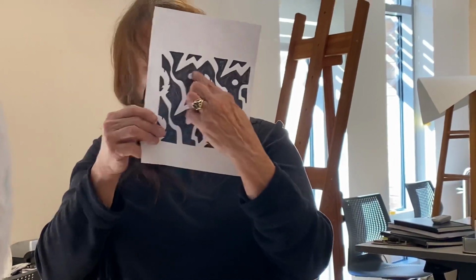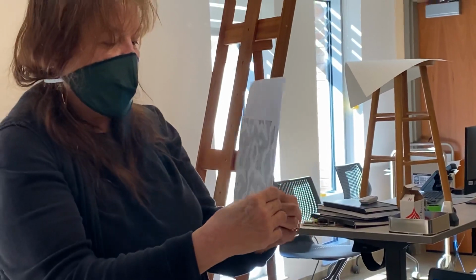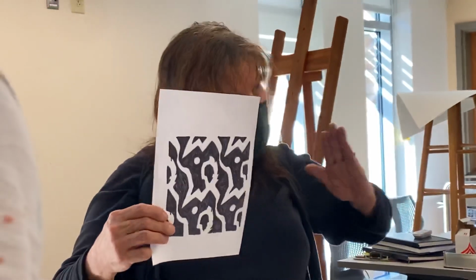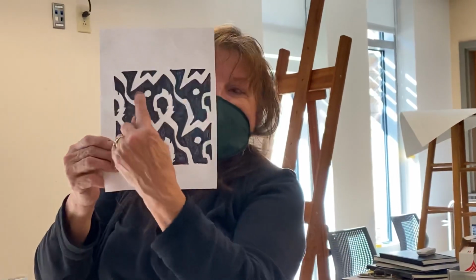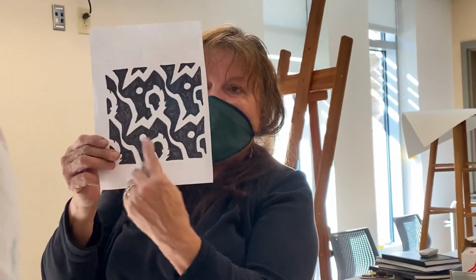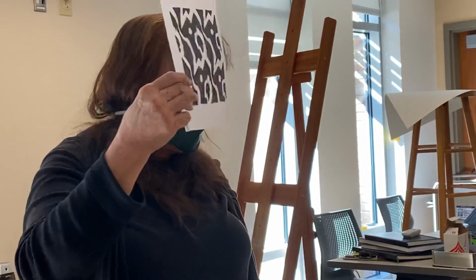But if this was red, and this was red, and this was yellow, and this was yellow, I'd get red diagonals and yellow diagonals. If this was red and this was red, and this was yellow and this was yellow, I get red dots and yellow dots, right? So you can mess with somebody's head big time.